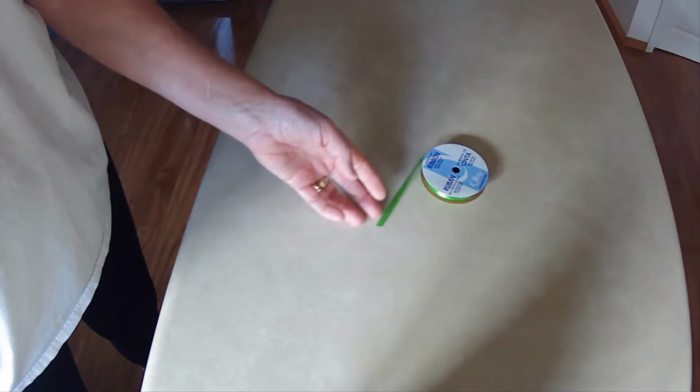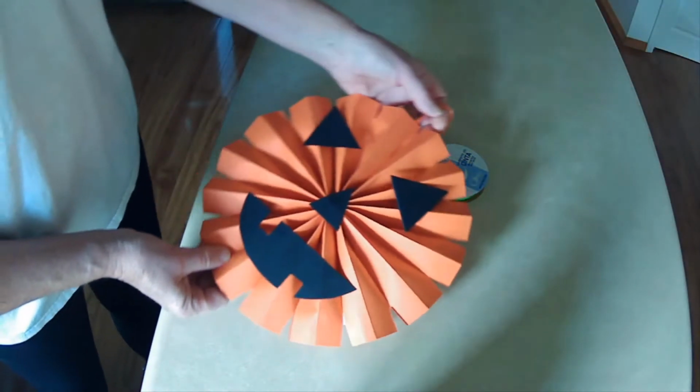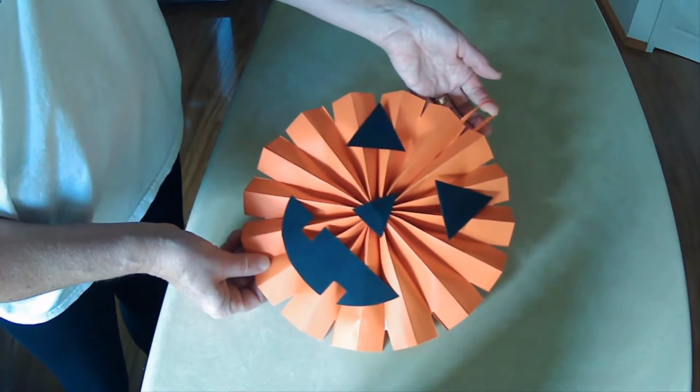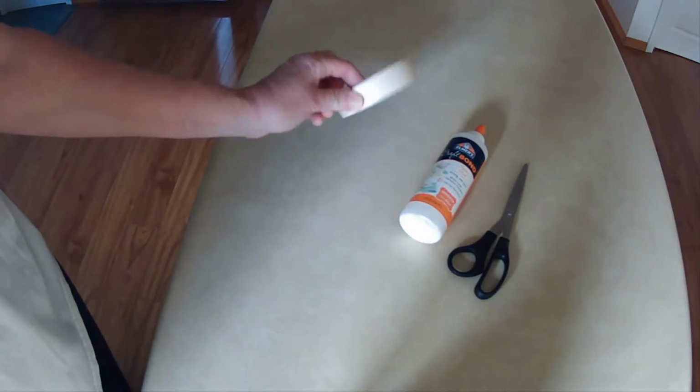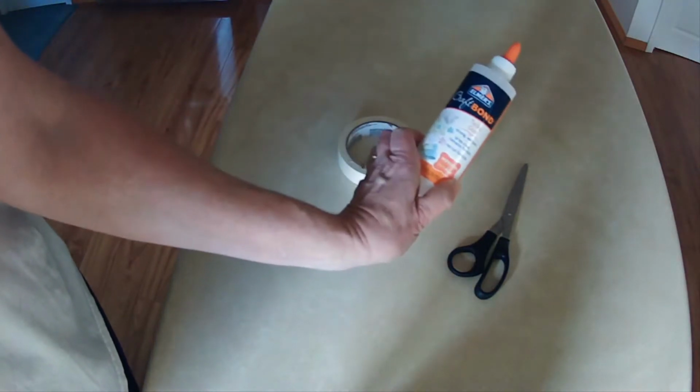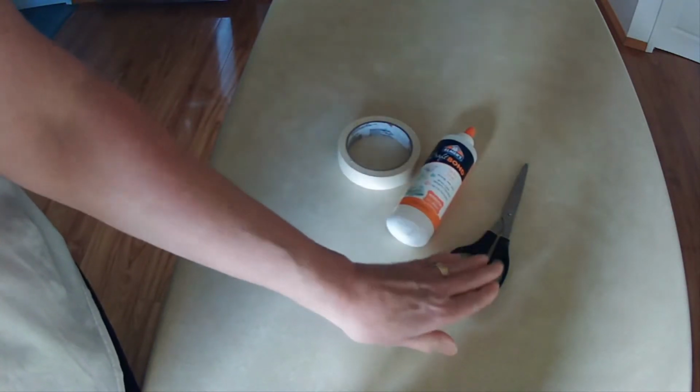You're going to want some ribbon. That's so when for your end product, you can make a loop in order to hang it. Tape, craft glue, some scissors, and the last thing is your imagination.